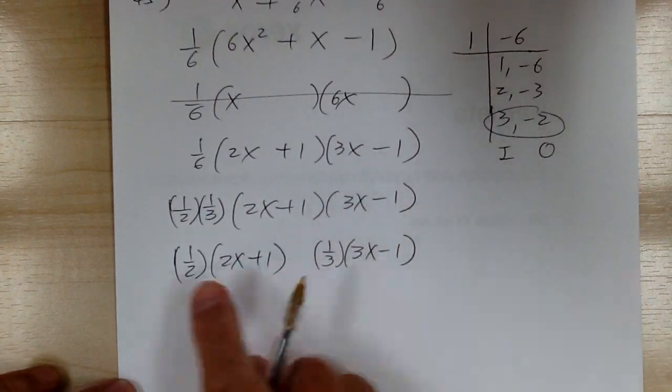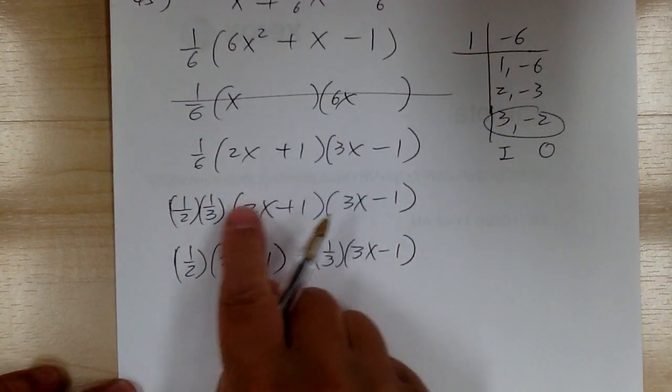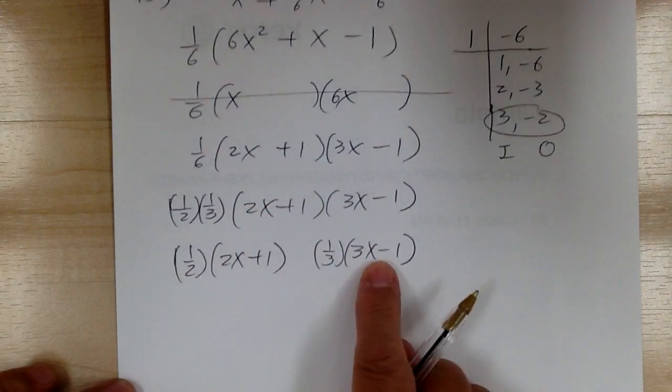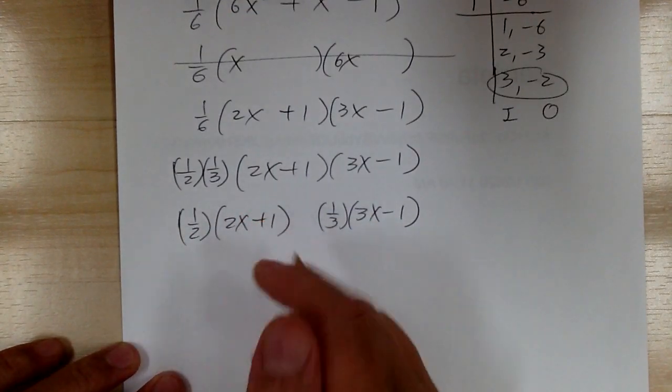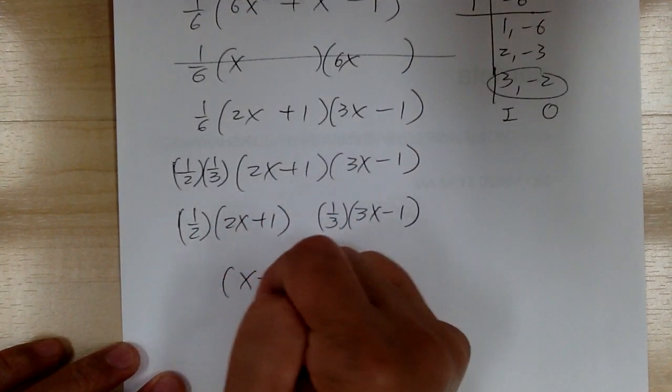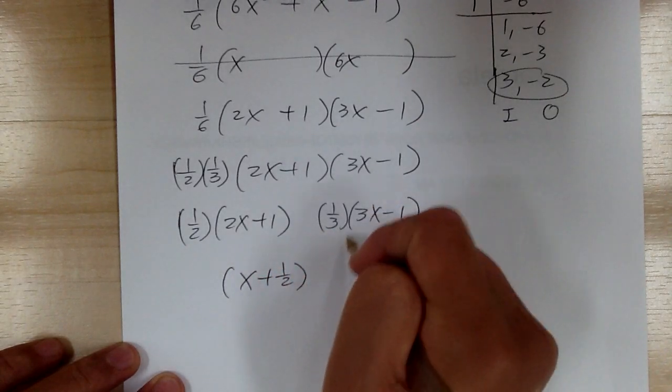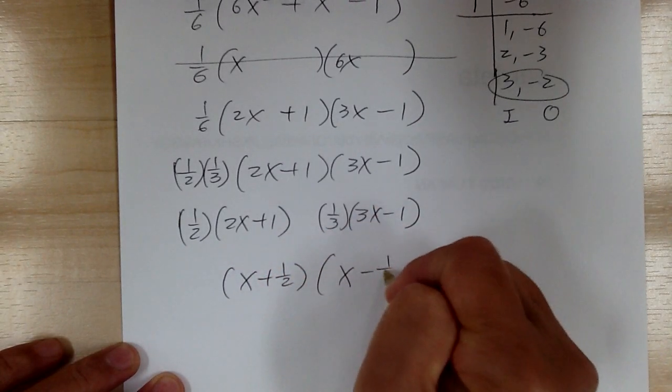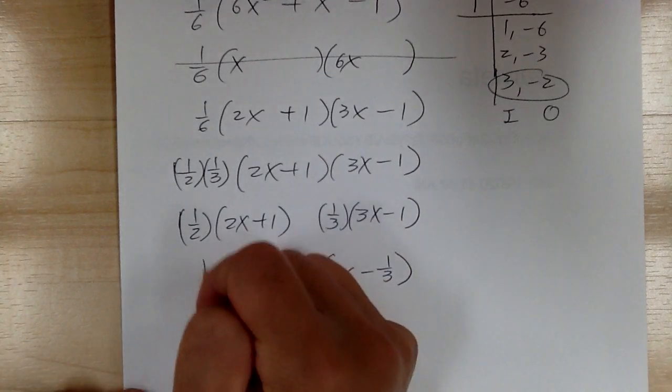Now you don't have to do this step. You can just do it mentally. From here, you can just multiply. But I'm doing an extra step. So when you distribute, you're going to get x plus 1/2. When you distribute, you're going to get x minus 1/3. Okay, and that's it.